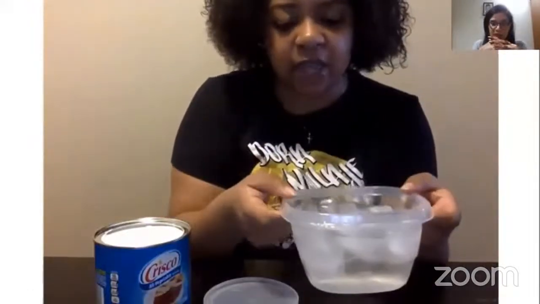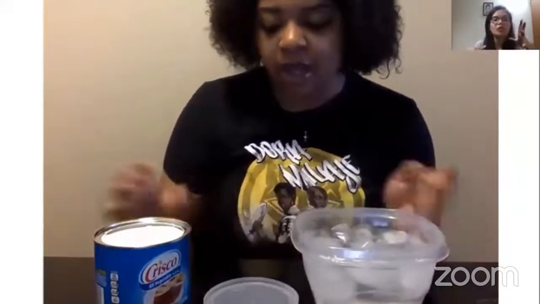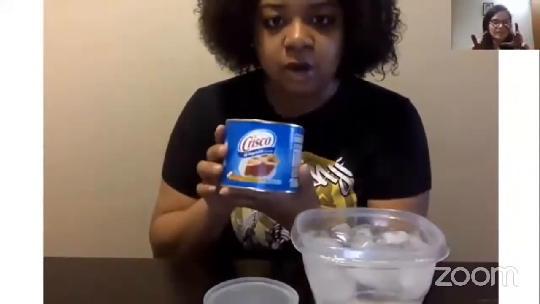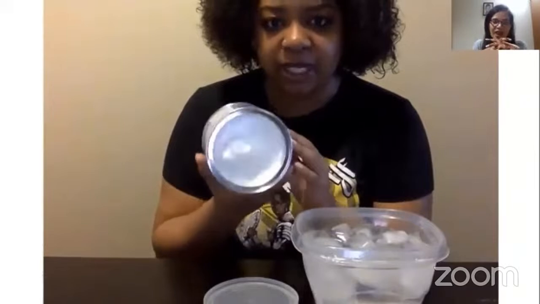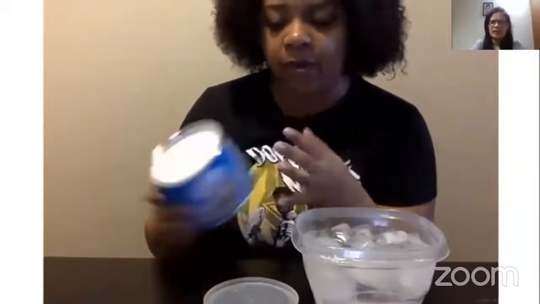What you need mostly is a bowl of ice or cold water. If you have ice and cold water, please put cold water and please put some ice. Then you need cream of fat. We are using Crisco over here, but you can use any cream of fat.